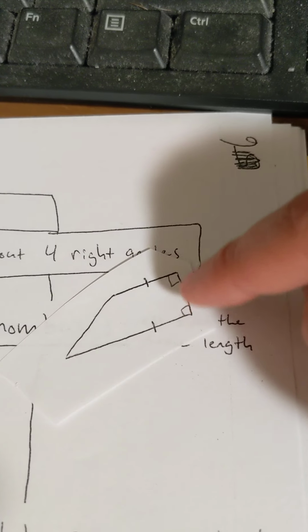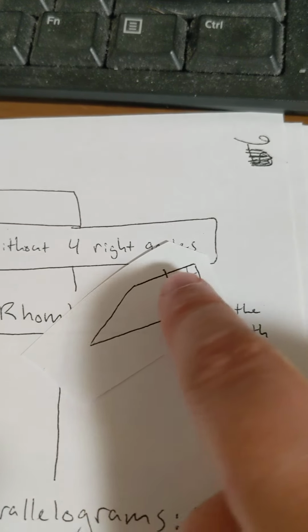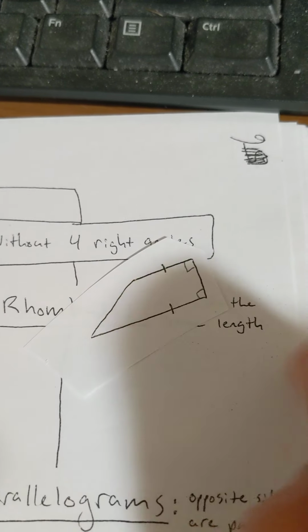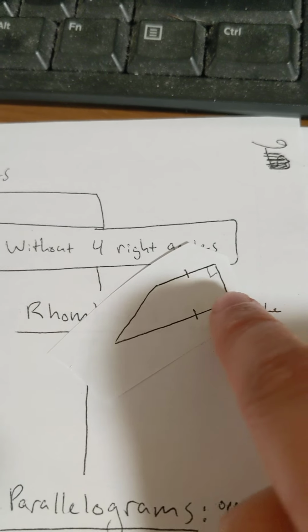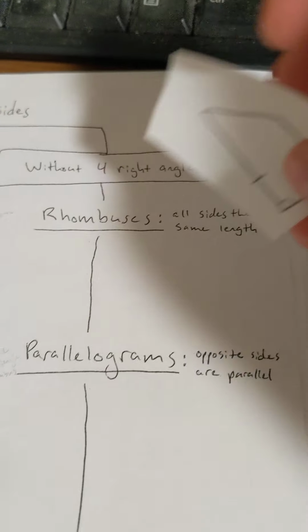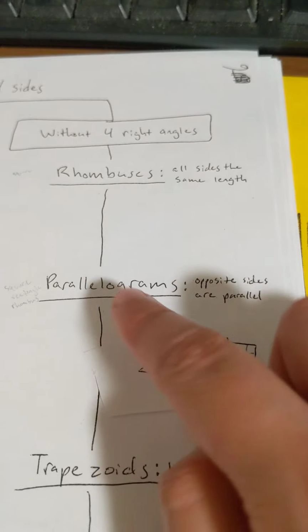Does this side look as long as this side? Or does this top one look as long as this bottom side? Bottom line? No, look, that's way shorter. This top one only goes down to here. But this bottom line stretches all the way over there. So we know they're not all the same sides. They're not all the same lengths.